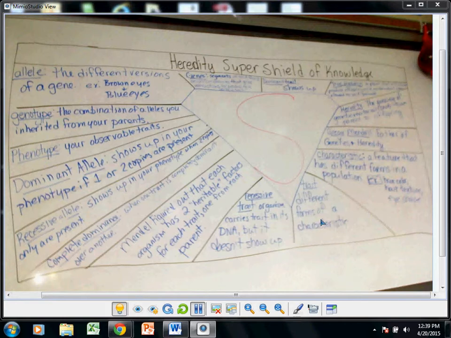There are two different kinds of traits: recessive traits and dominant traits. The easiest way to remember a dominant trait versus a recessive trait is that the dominant trait dominates over the other one. It always shows up in the organism. And the recessive trait, you still have that trait in your DNA, but it doesn't show up in you.